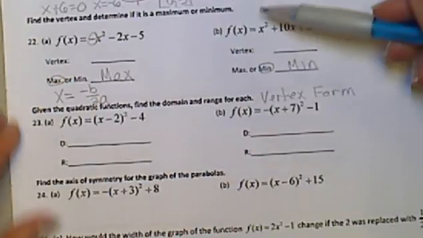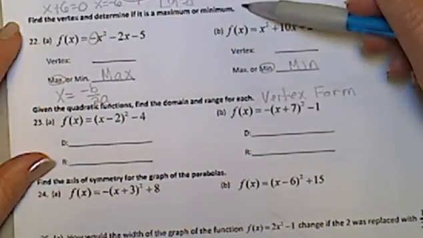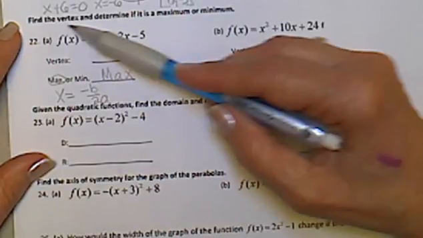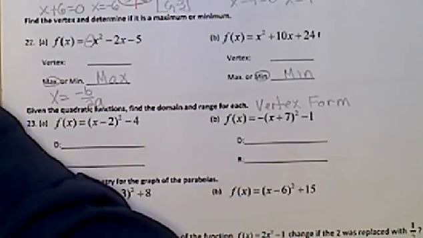Okay, so going on to question 22, find the vertex and determine if it is a maximum or a minimum. Oh, I'm not recording.